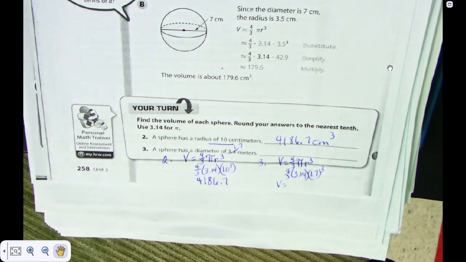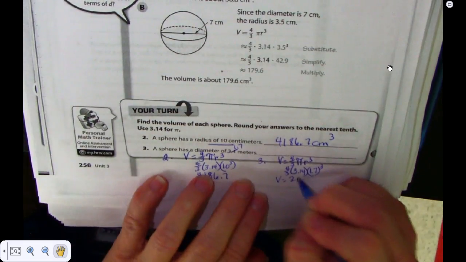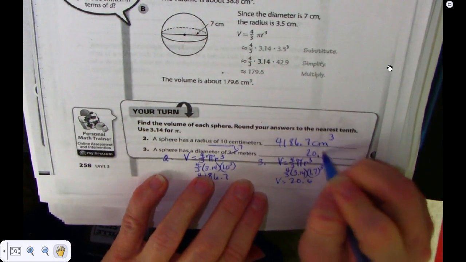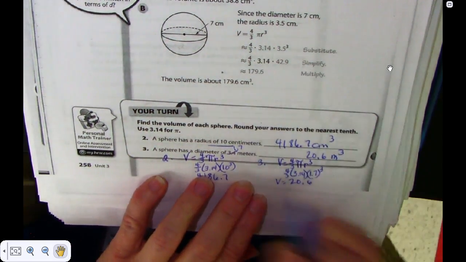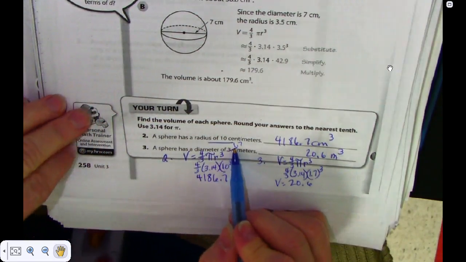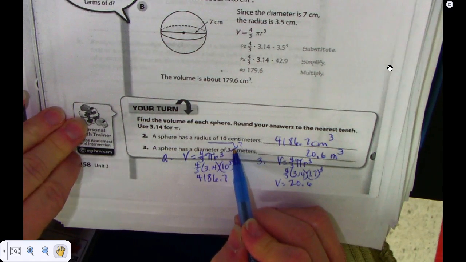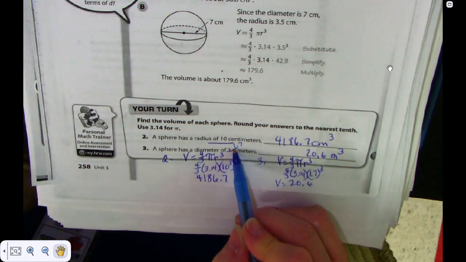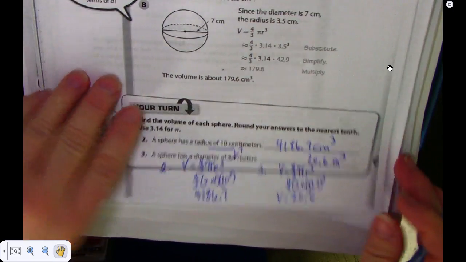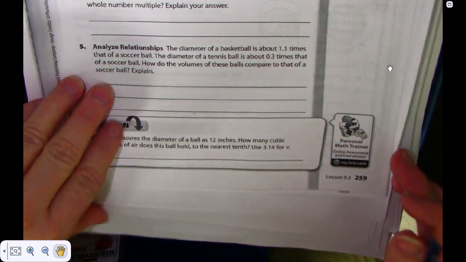Okay, so what'd you get? 1.6 meters cubed, because look, the diameter is 3.4. Y'all got to pay attention to that. They're gonna put it all kinds of ways to make you think. Okay? Turn to 260.